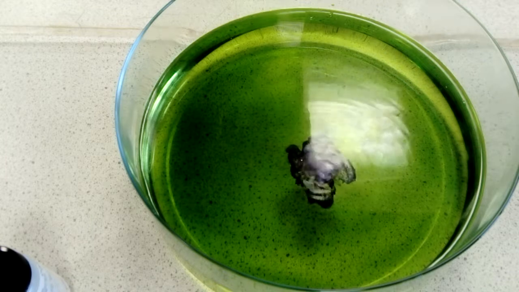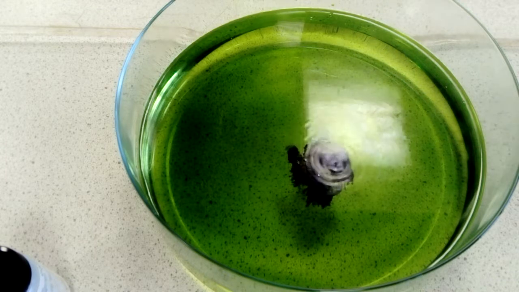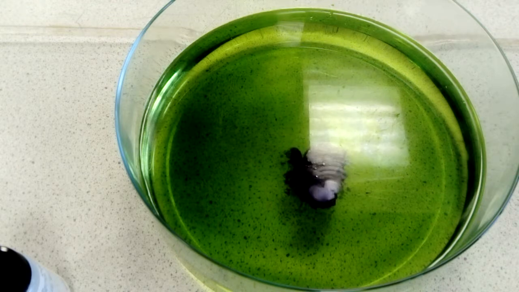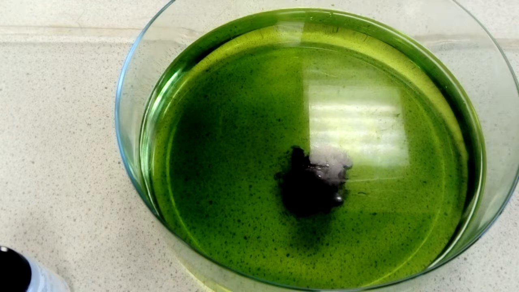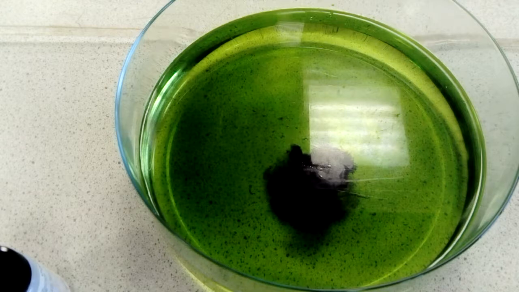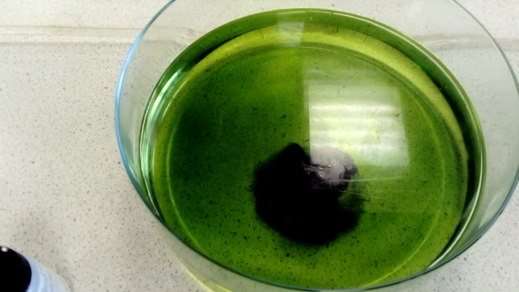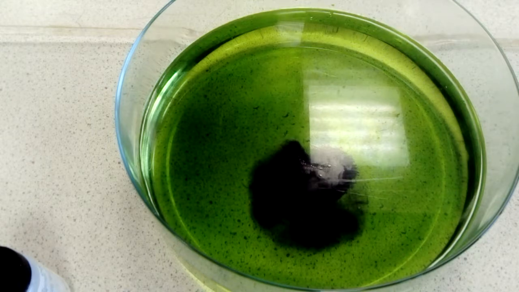You can tell another property of alkali metals is that they're not very dense. You can see from there that it's not very dense because it's not sinking. All it's doing is fizzing around and reacting at the top of the water. We can tell that we've produced an alkali, lithium hydroxide, because you can see that the universal indicator has changed colour.